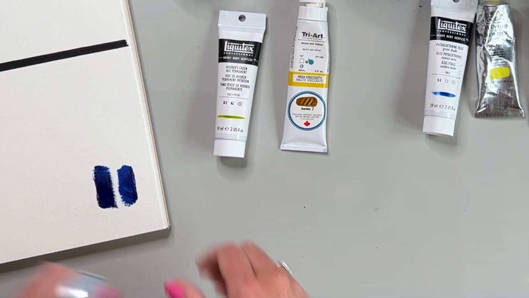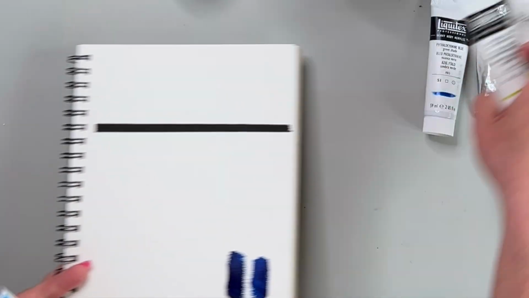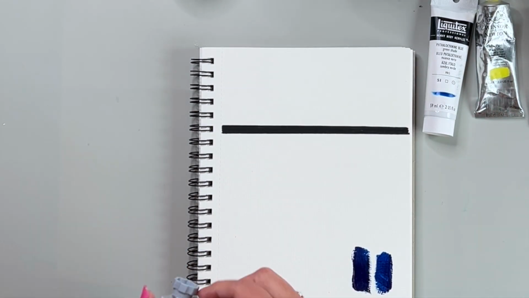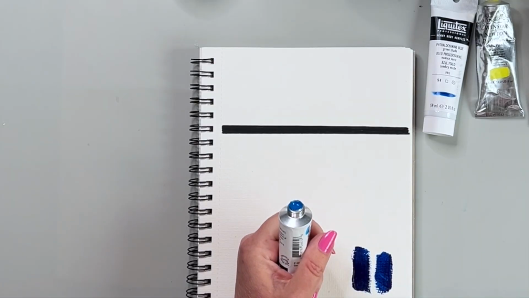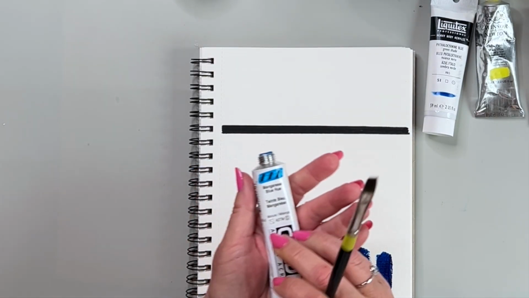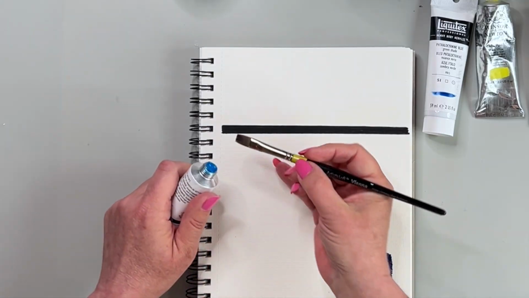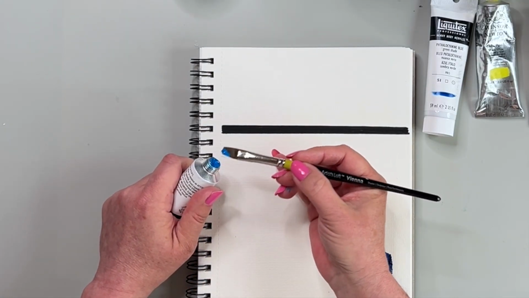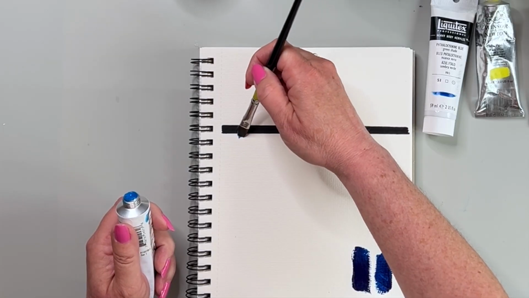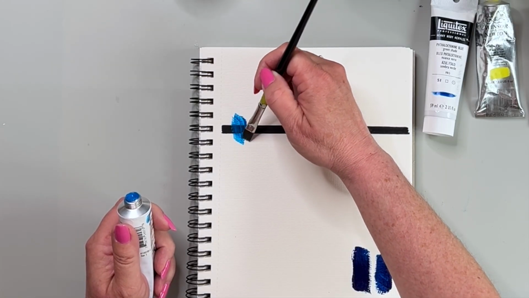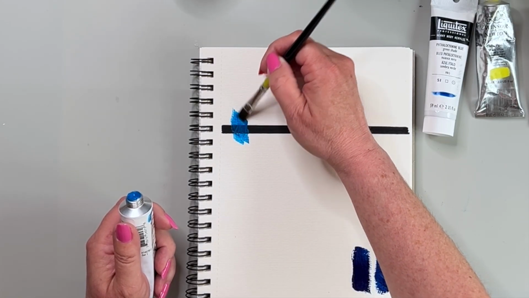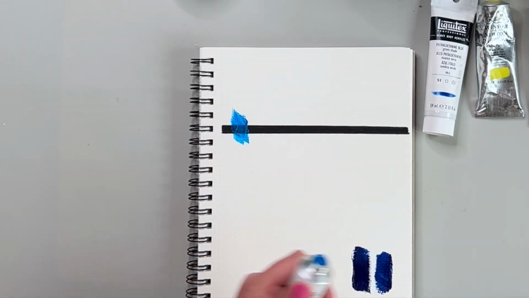So let's show you, we'll move these paints, and I'll show you the difference. So manganese blue, it says it's transparent. So if we paint a bit over our black line, you can see the black line easily through the paint.